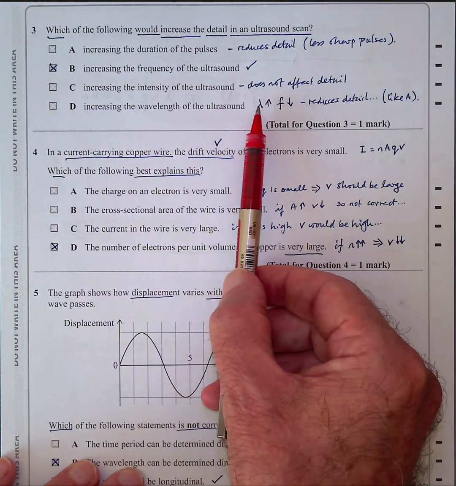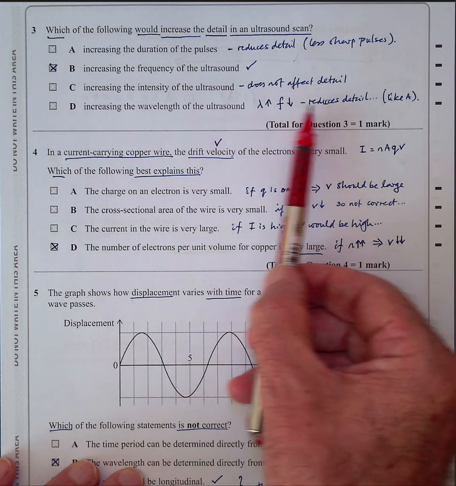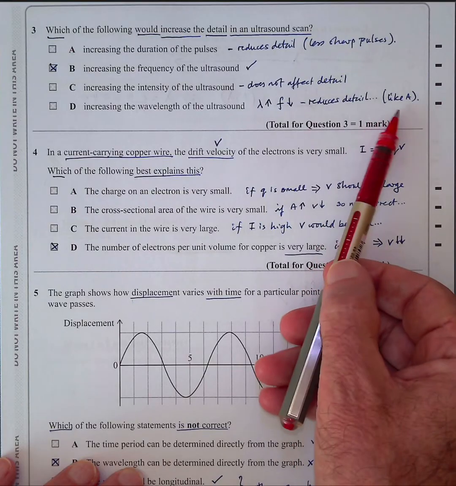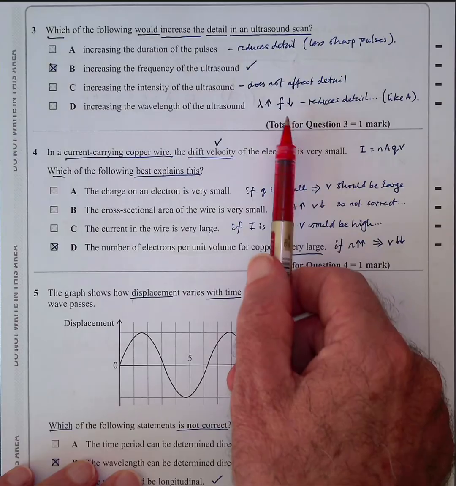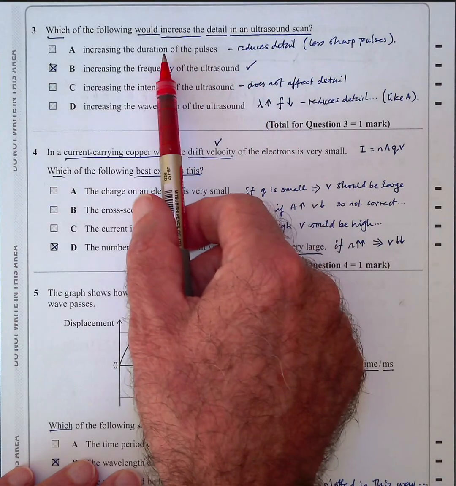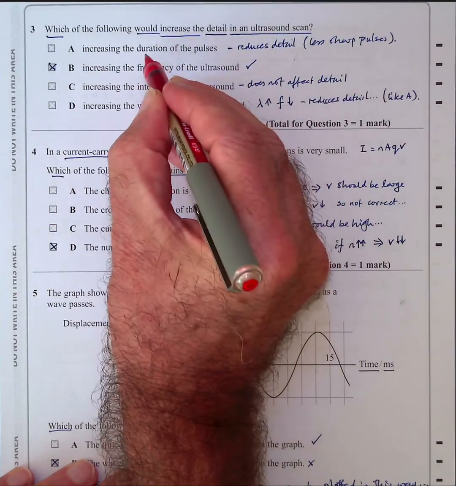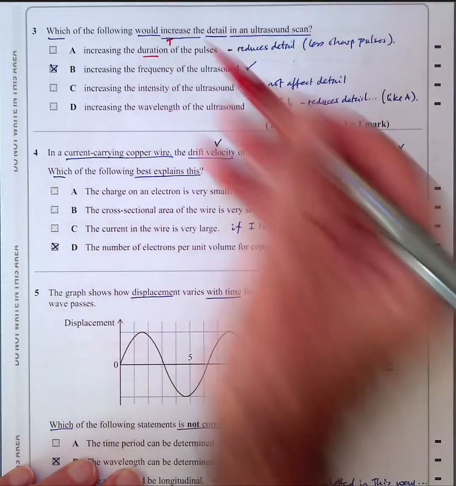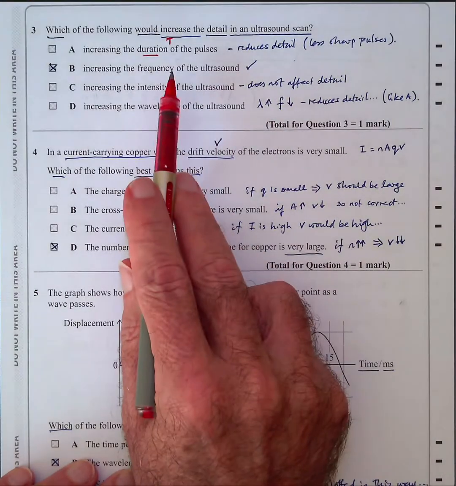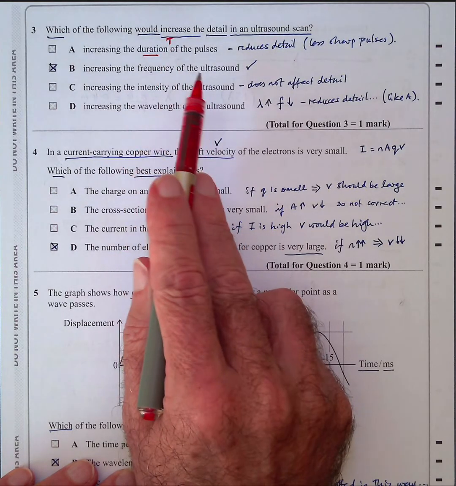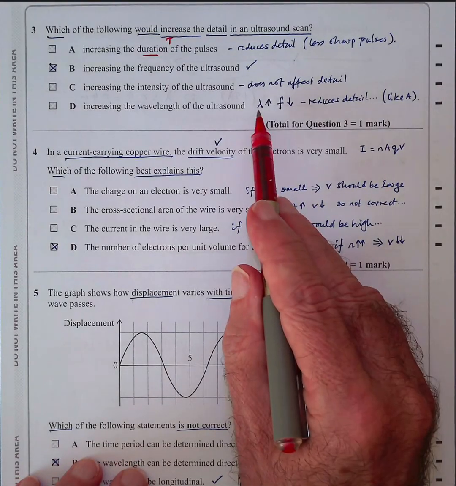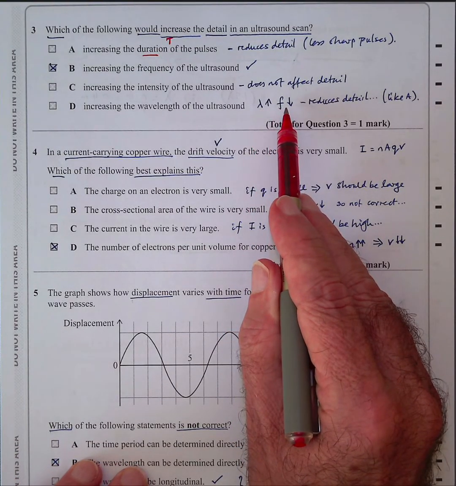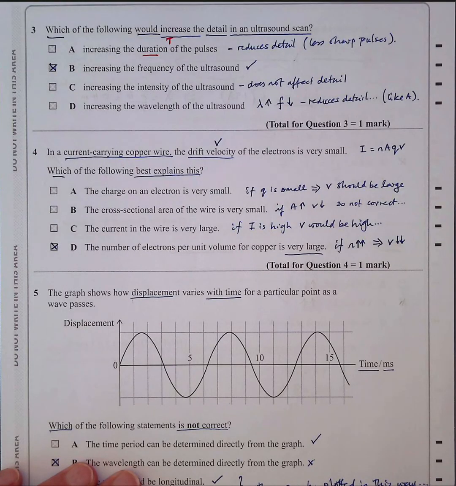Increasing the wavelength: well, if the wavelength goes up, the frequency goes down. Again, this will reduce the detail, like in A. Okay? So once you know that frequency is linked to period, so the duration of the pulses, we're talking about the period. And from knowing that we want a low period and high frequency, that's what will increase it. And obviously, a high wavelength is a low frequency, so it's the wrong way around. Hope it makes sense to you. If not, you just need to think about it.